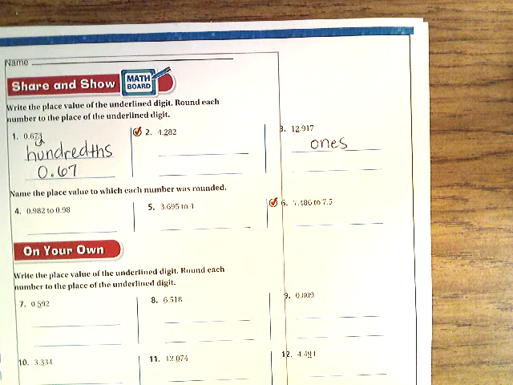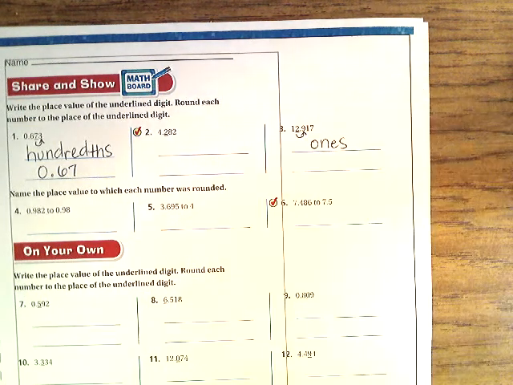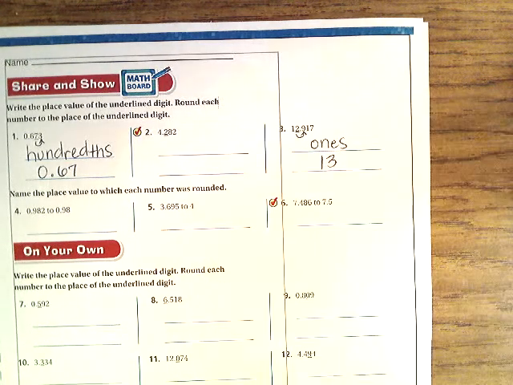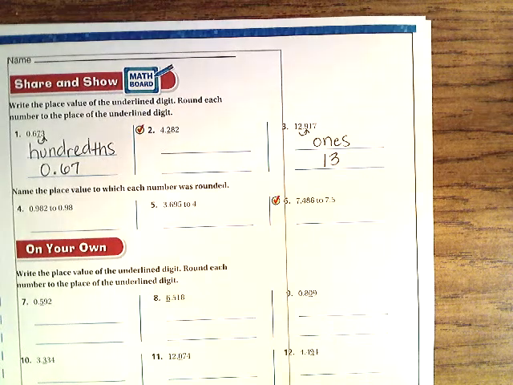And now they want us to round it. So we look at our 2, we look to the right. The number to the right is a 9. Because that's larger than 5, we're going to change the 2 and increase it by 1 to a 3. So our answer is 13. You do not write anything after the number that's rounded.